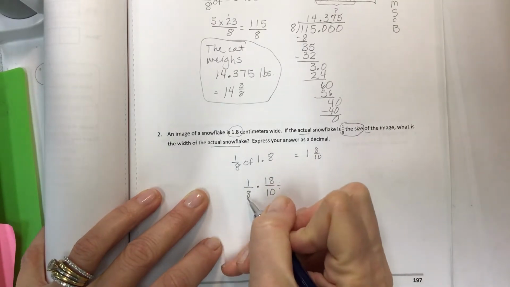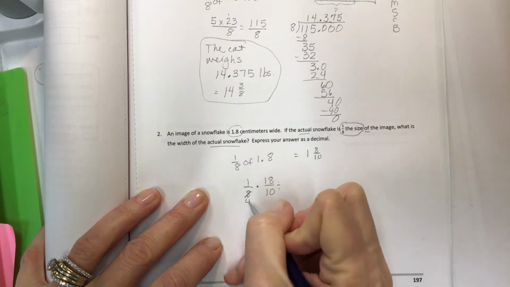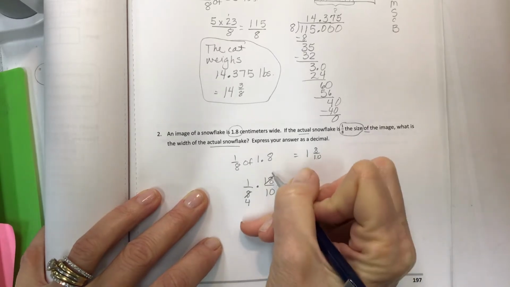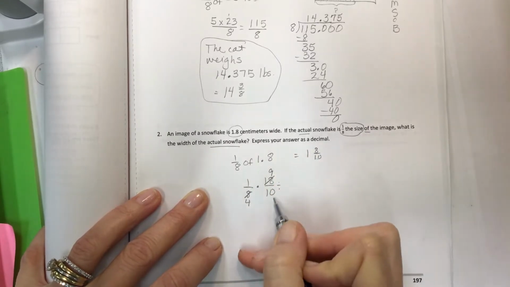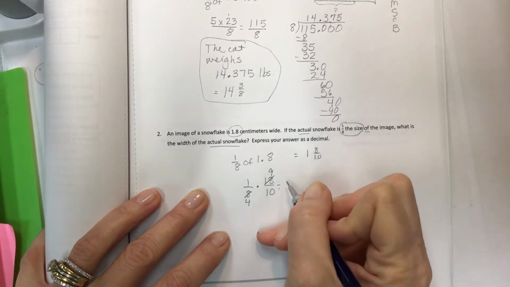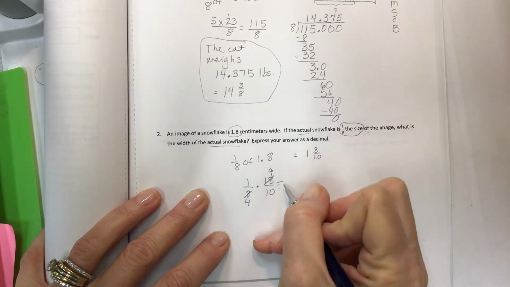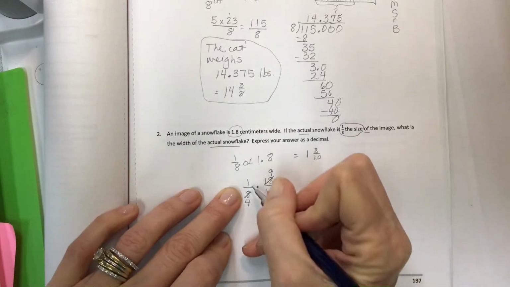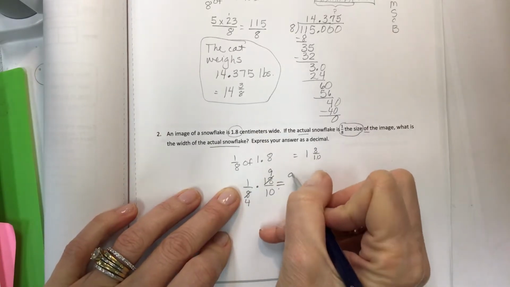If I divide cross-canceling wise, 8 divided by 2 is 4. 18 divided by 2 is 9. It's nice to leave the tens. The tens are almost kind of helpful. Ooh, I put a division sign. Why? And then multiply across.